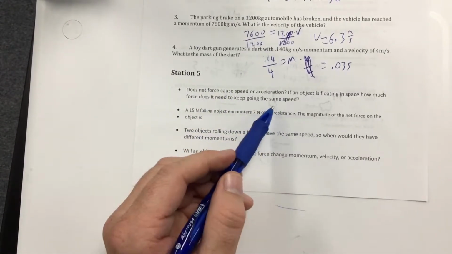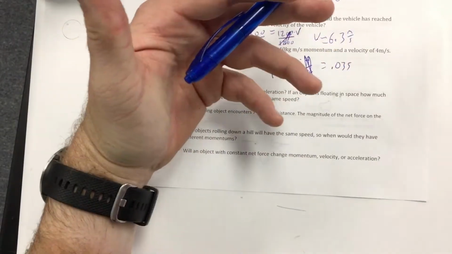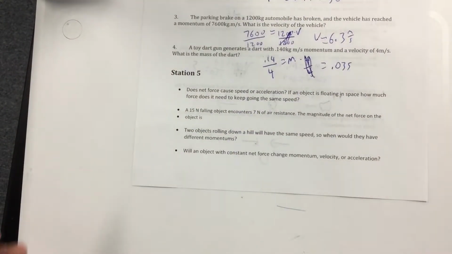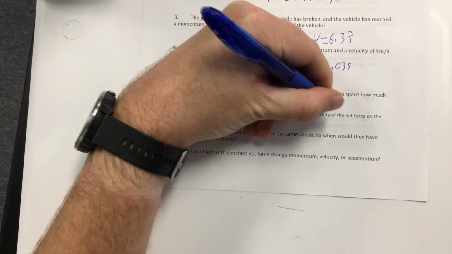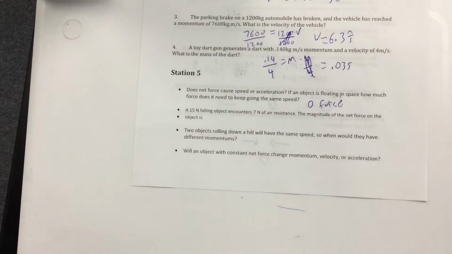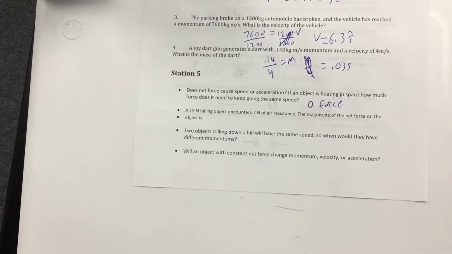The only time you need force is if it's not moving and you want it to move, or it's moving and you want it to move faster. So 0 force. You don't need any. It's just moving the same speed. If you throw a baseball in space, it will keep moving forever in the same direction at the same speed, unless something stops it, like it hits a planet or a star or something.